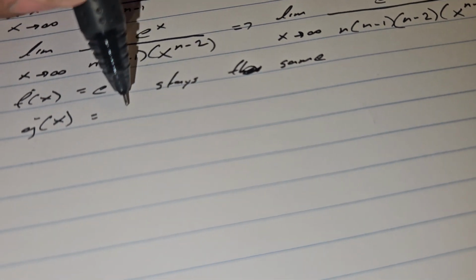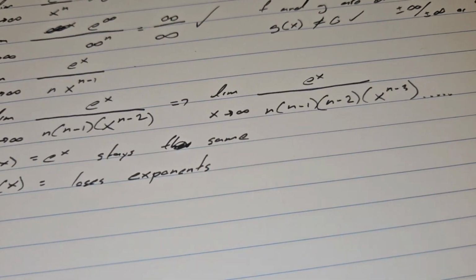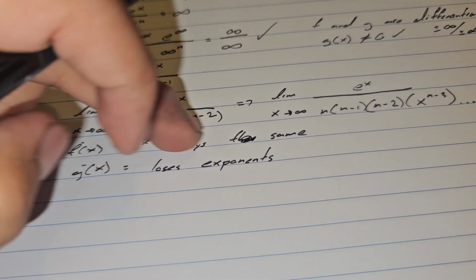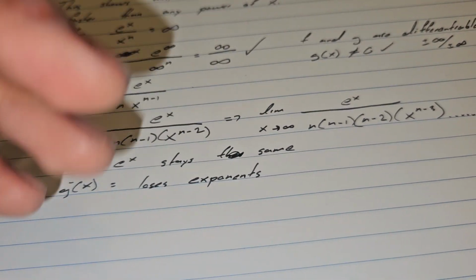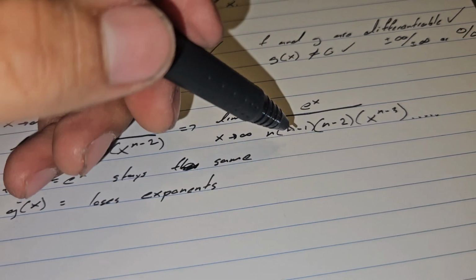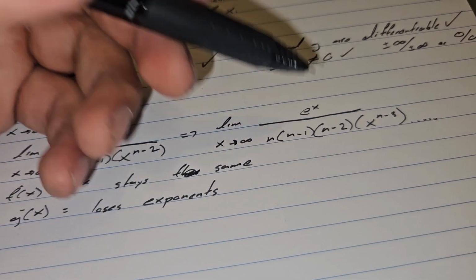So it's losing the exponent. It's losing the power. This is just for you guys to see, not anything formal, but to show what I'm trying to tell you. This here is decreasing in power, and this here is staying the same.